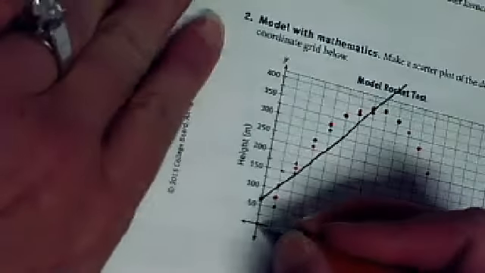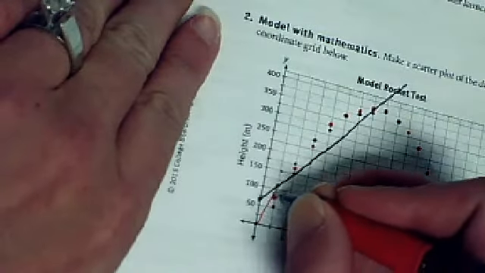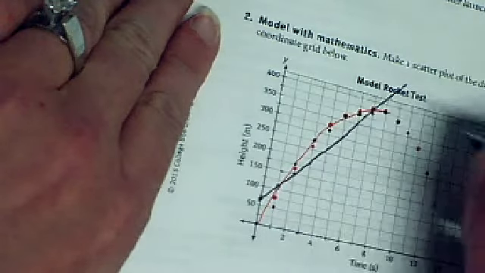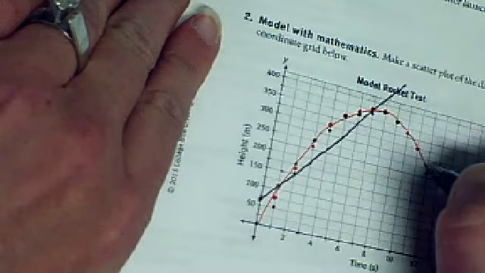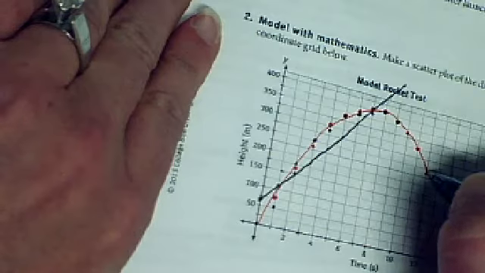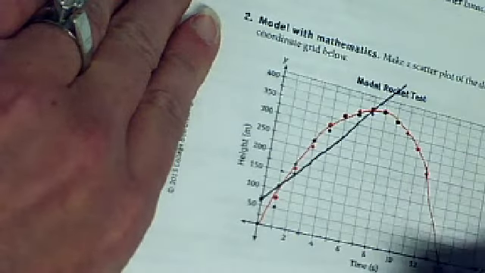And what's going to happen? Let's think about it. It's going to come up, and it's going to go back down.